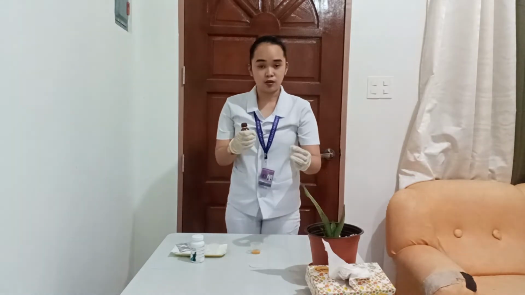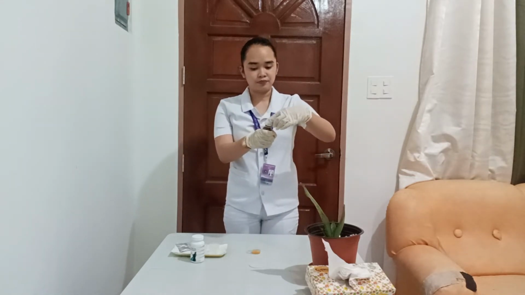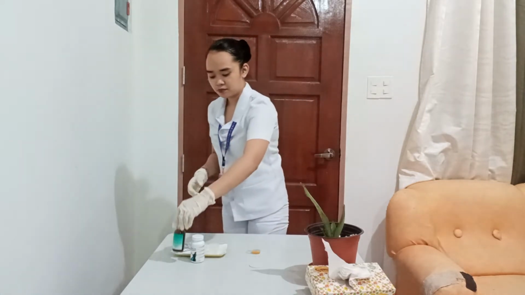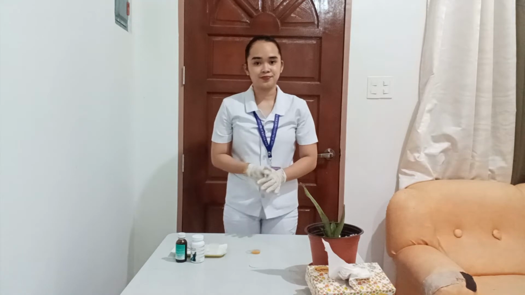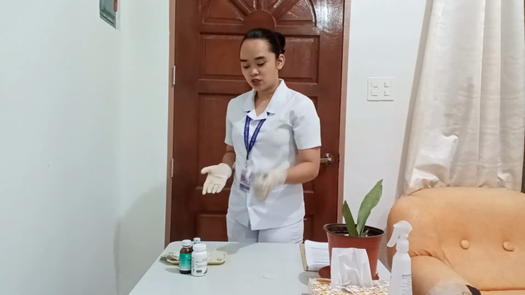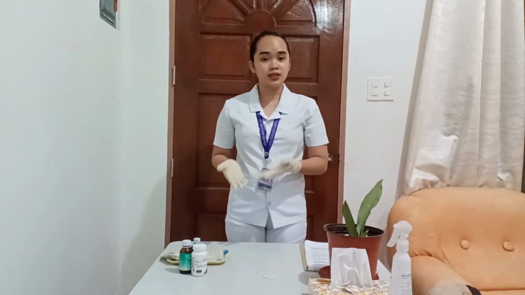And then close the bottle. Now for drops, using a medicine dropper, gently draw the needed amount of medicine and place it into the medicine cup.